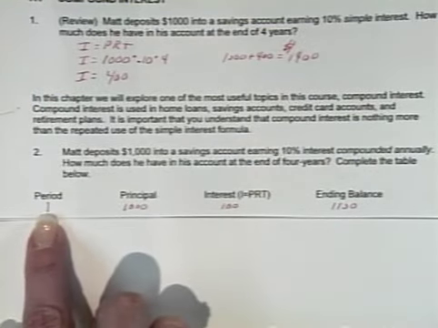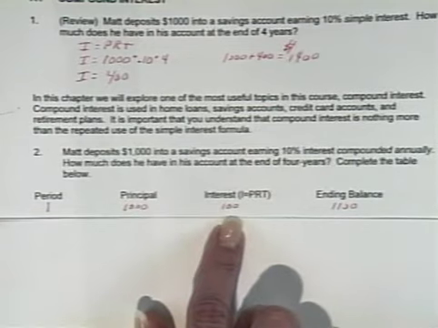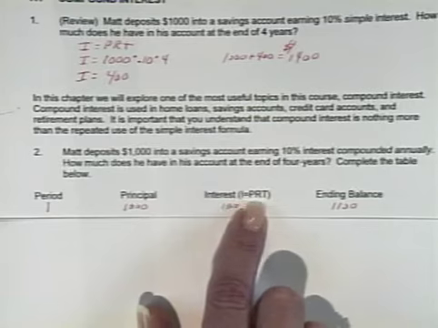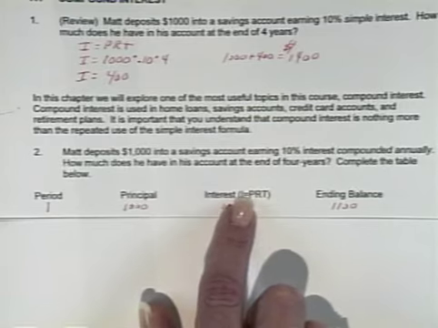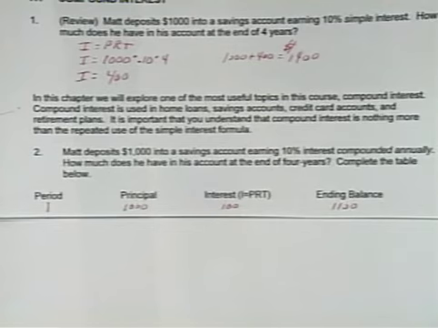Well, let's first figure out how much he has at the end of the first year. During period 1, at the end of the first year, he had $1,000. The interest that he earned would be $100. I get that by taking I equal PRT: $1,000, 10% interest, the time is 1 year. Is that all right? At the end of the first year, Matt would have $1,100 in his account. Simple interest, one time. Questions on that one?